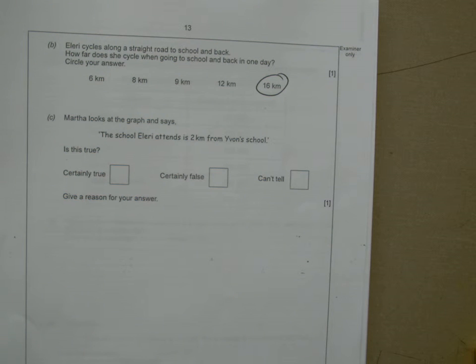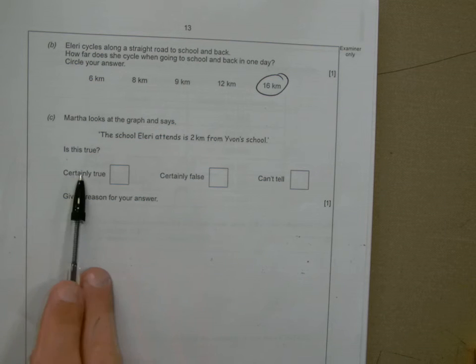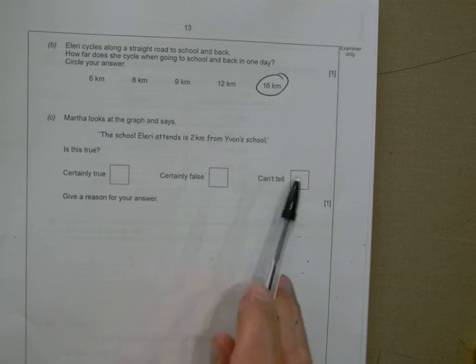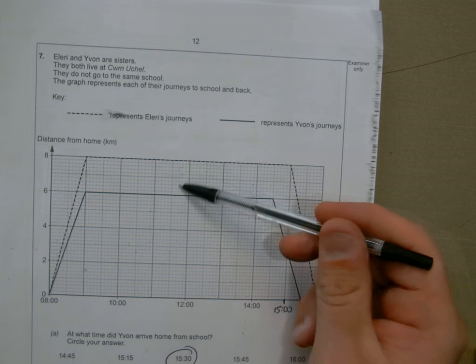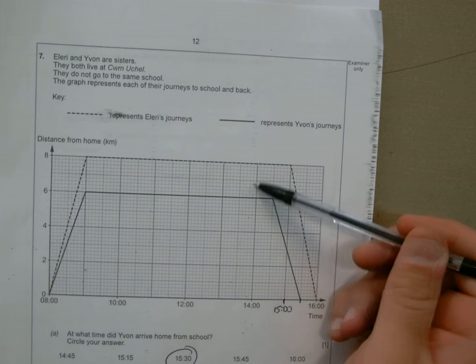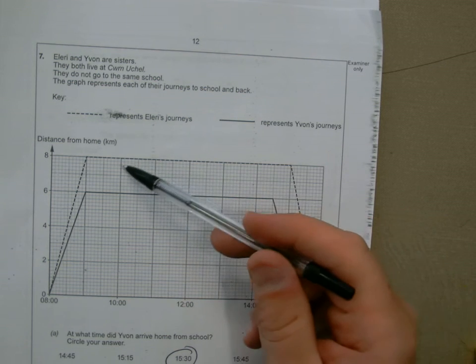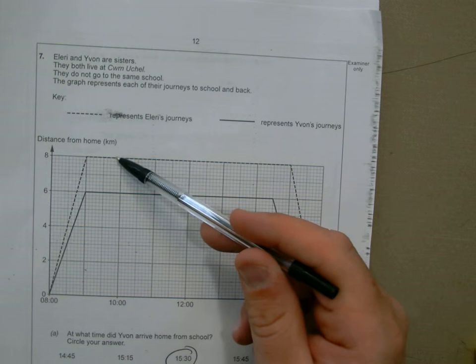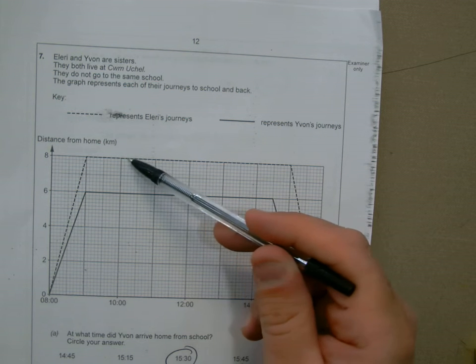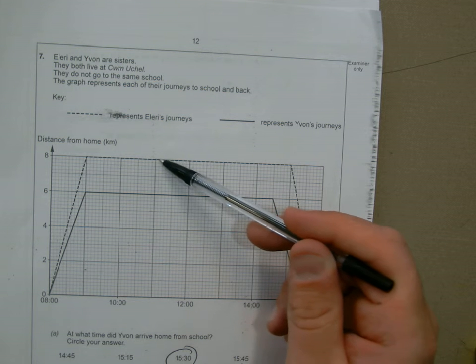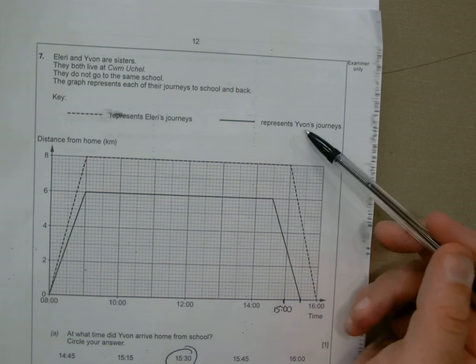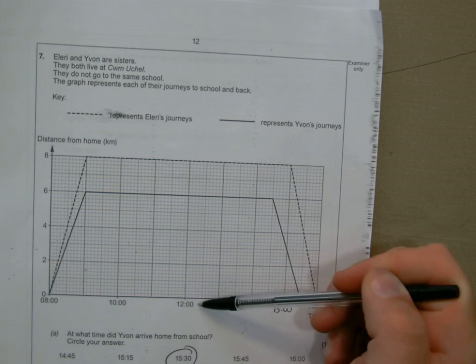Part C then says, Martha looks at the graph and said the school Larry attends is 2 kilometres from Yvonne's school. Is this true? So you've got options here: certainly true, certainly false, or can't tell. Now, when you look at this, when they're in school, you might think, oh, they are 2 kilometres apart. But remember, this is simply measuring the distance from home. So essentially, Larry is 8 kilometres from home and Yvonne is 6 kilometres from home.